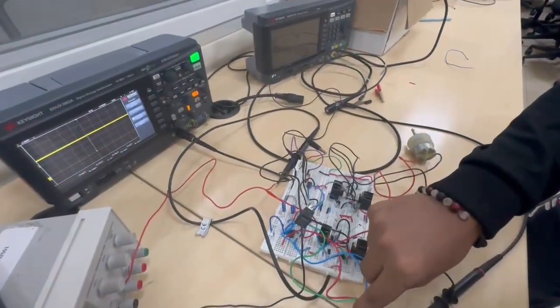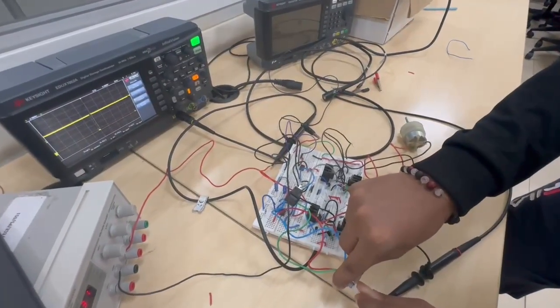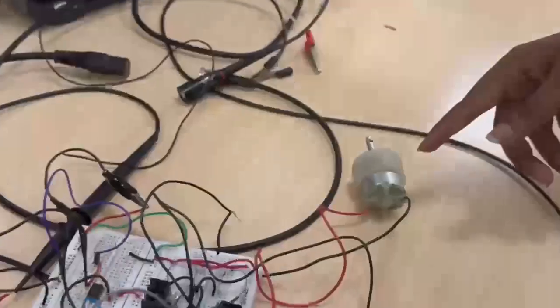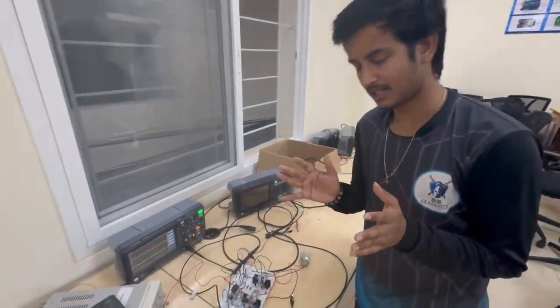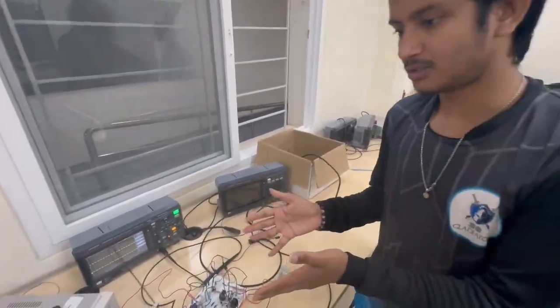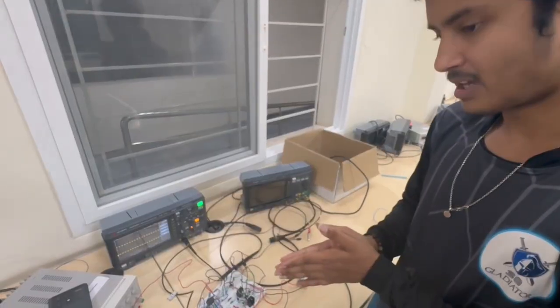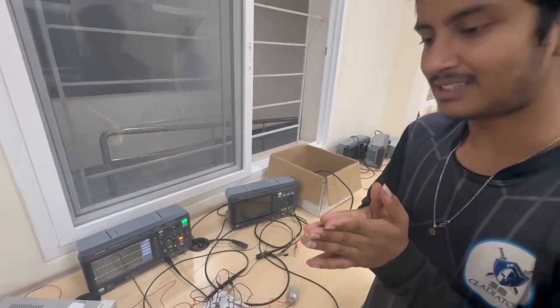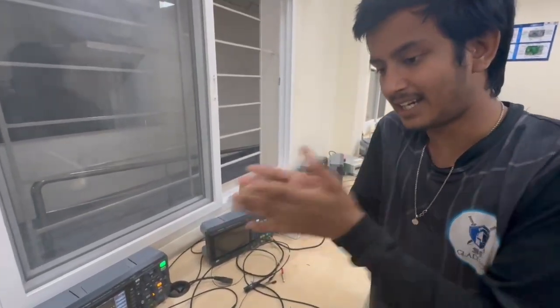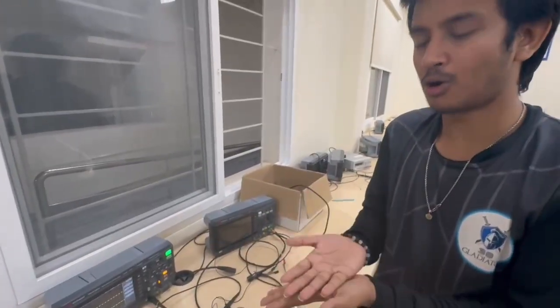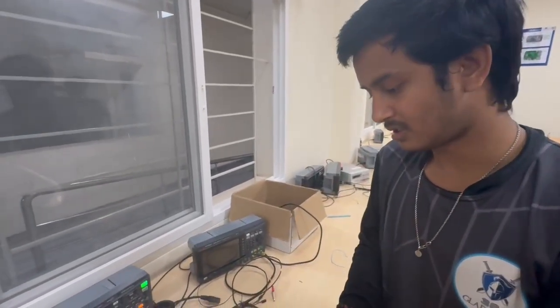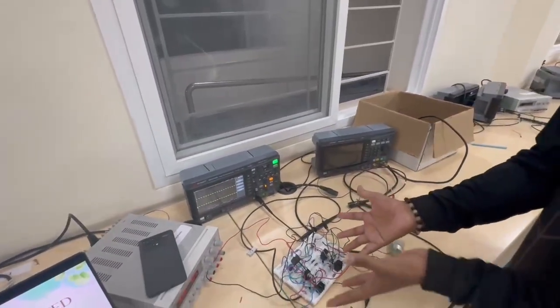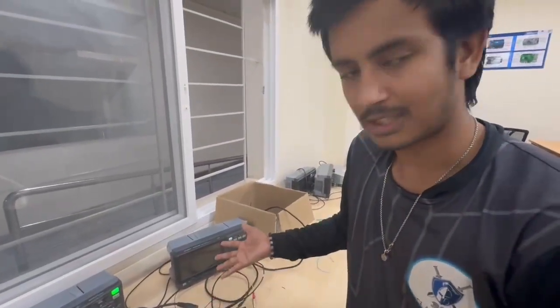Now let me decrease the duty cycle once again, and we can see the motor gradually decreases its speed. So this was our main hardware implementation. Through our project we can say that, rather than direct motor control, where we might find power losses and current losses, we have made a comparatively more efficient circuit. That's what our project is. Thank you.